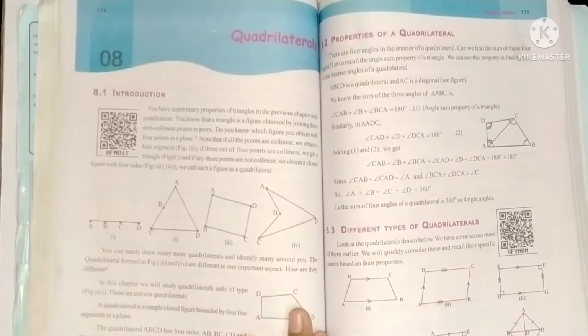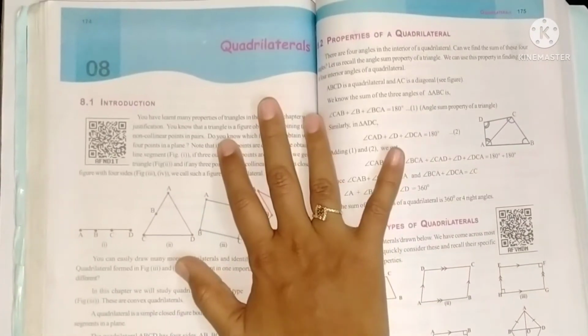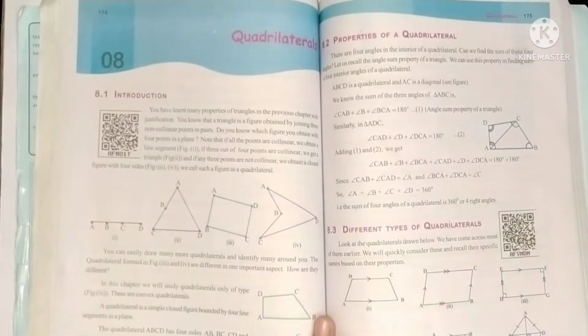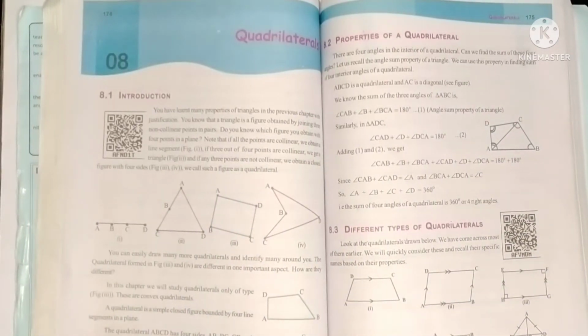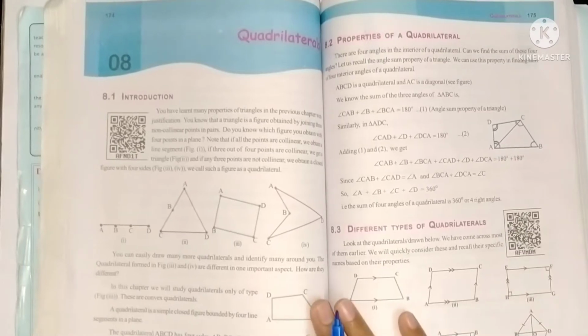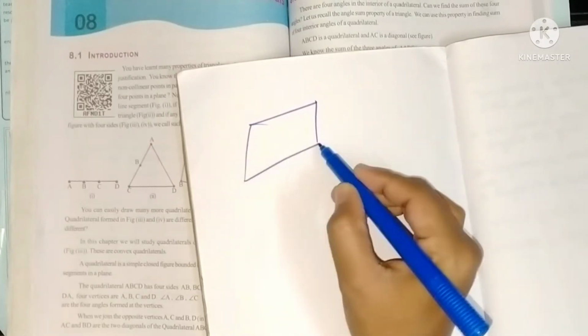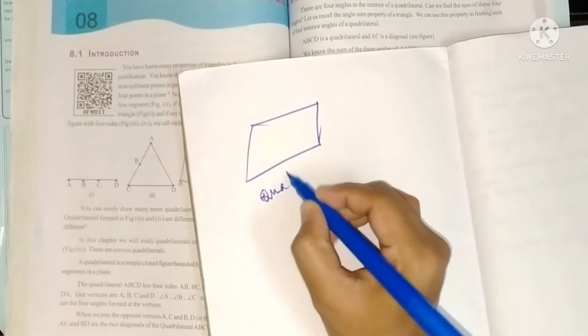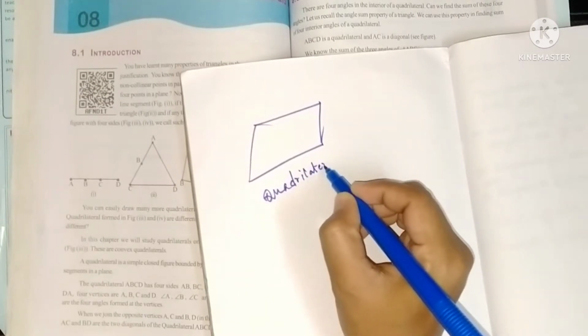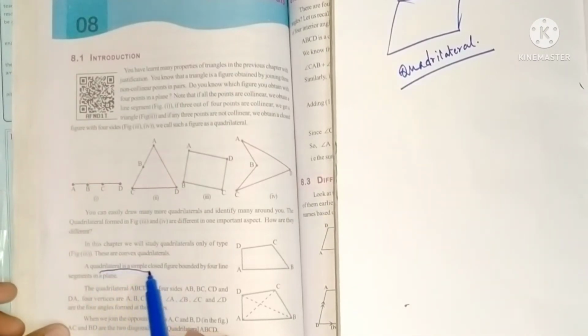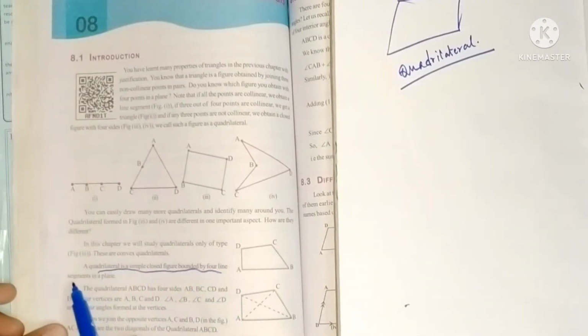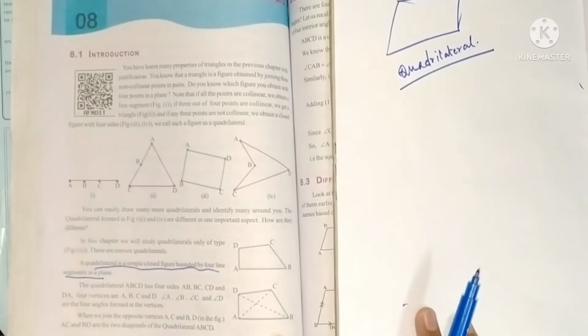Today in this video we are going to see the introduction to this chapter, quadrilaterals. Do you know what a quadrilateral is? A quadrilateral means any closed figure having four sides. If we form any figure with four sides, it is called a quadrilateral. A quadrilateral is a simple closed figure bounded by four line segments in a plane.